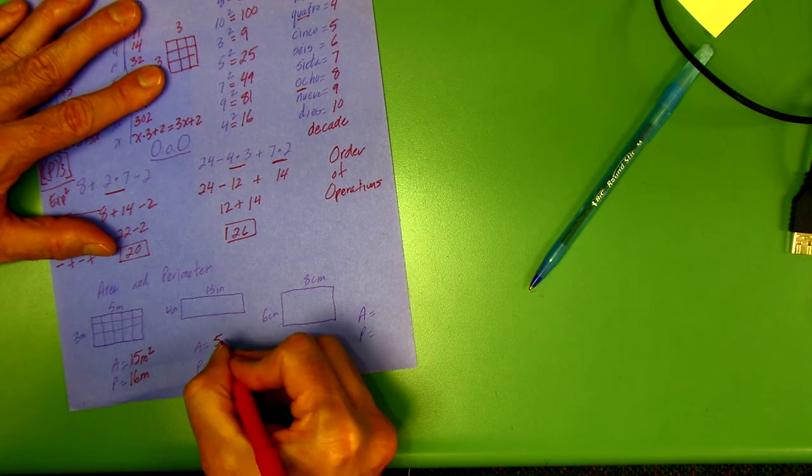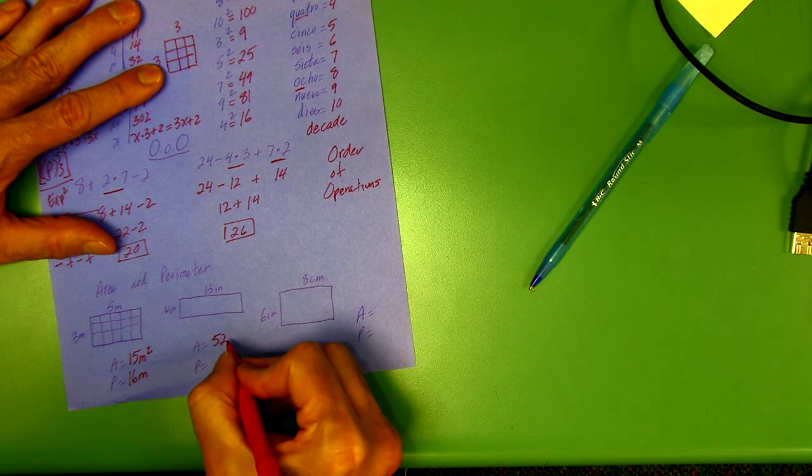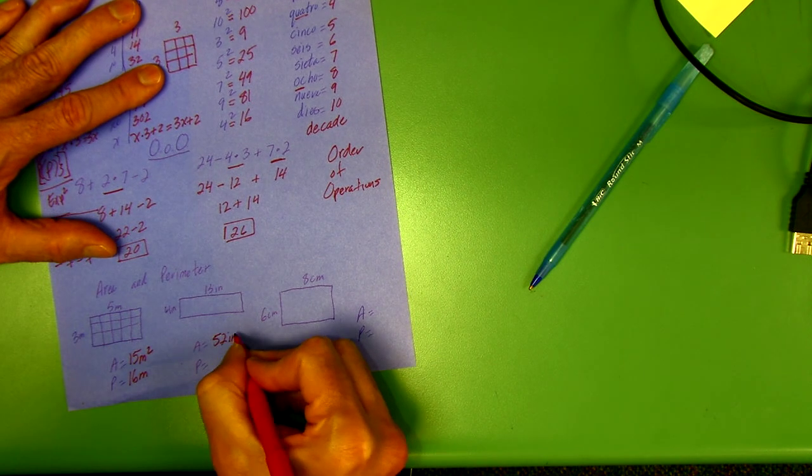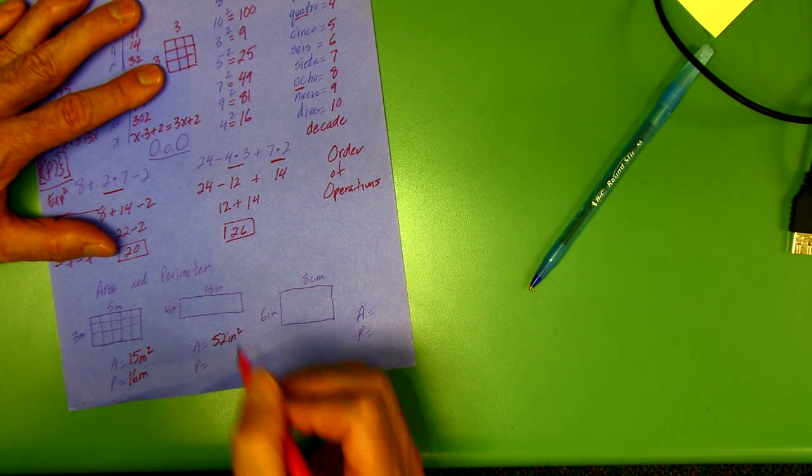4 times 13. I think that was a diamond yesterday. All right, 52 cards in a deck. And what kind of inches? This is square inches.